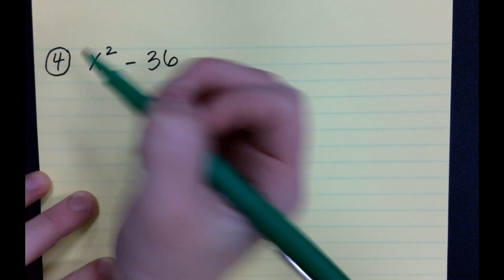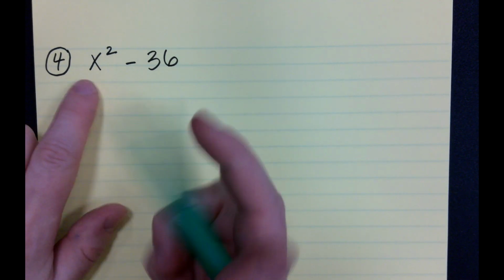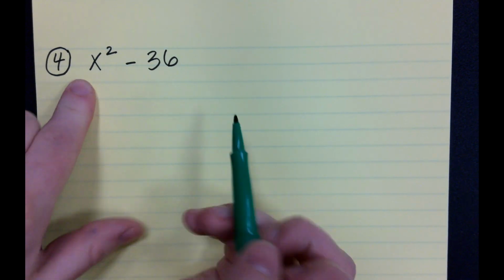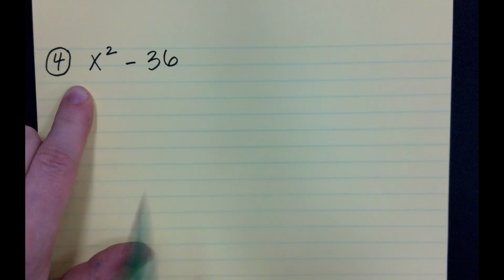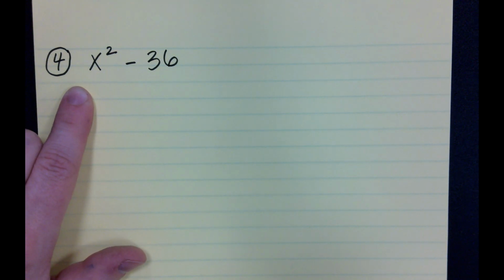What's A? Oh, okay, so let's not get this mixed up. Remember, the A, B, and C are the numbers attached to the x squared, the x, and the one by itself. We don't want to include x. So what is A? 1, not 1x squared, it's 1. A is 1.